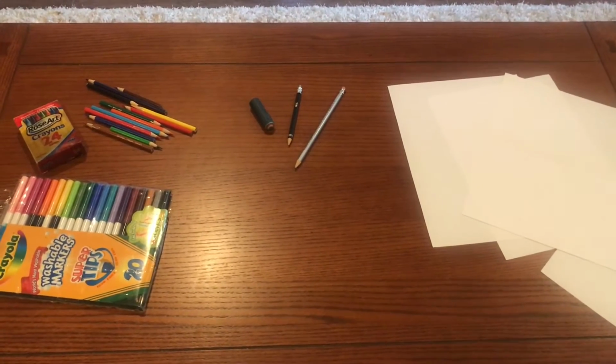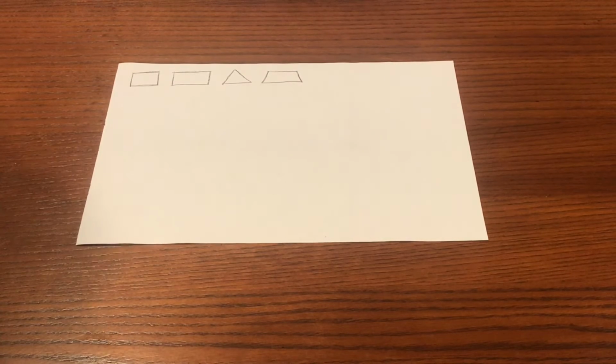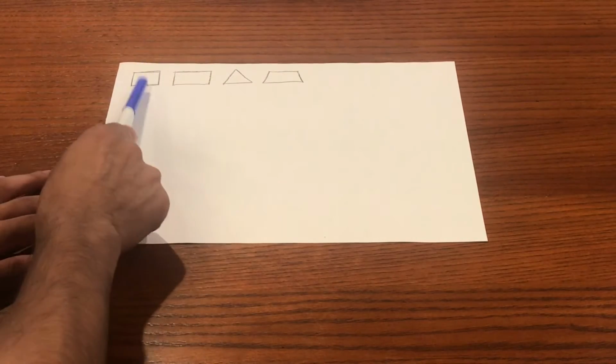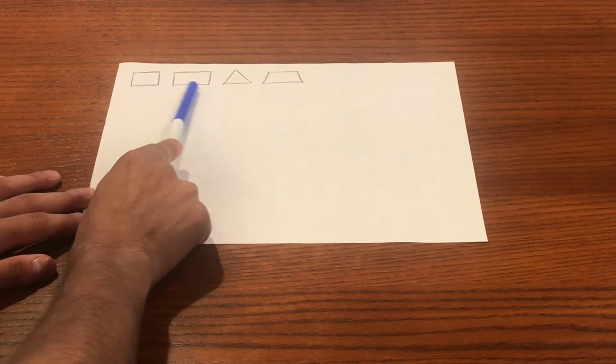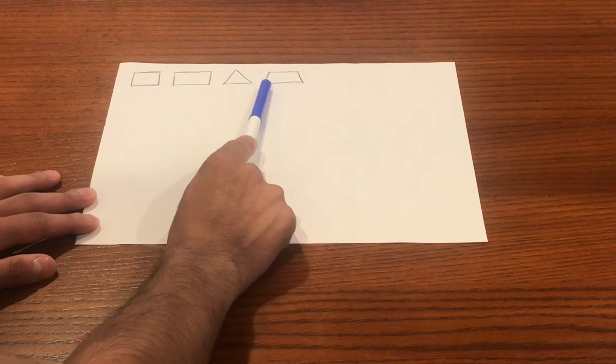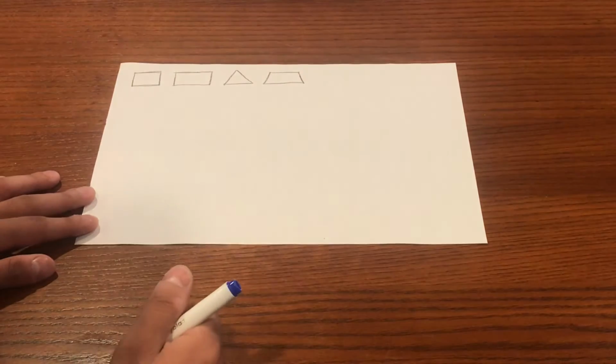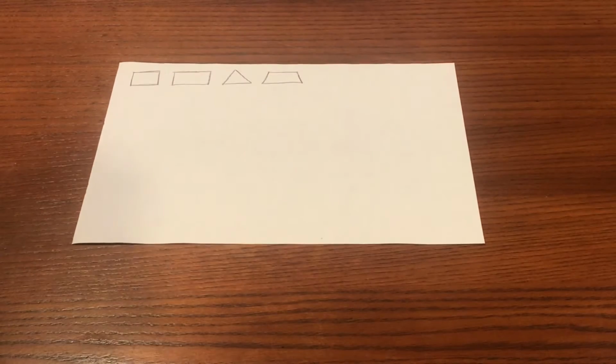So let's get started. We're gonna start off with something easy by drawing a house or a building. So we're gonna start drawing our house. When you draw a house or a building, they are usually drawn with these shapes: a square, a rectangle, a triangle, and this funny shape that is called a trapezoid. So let's build a simple house.